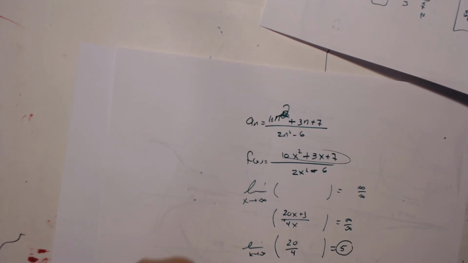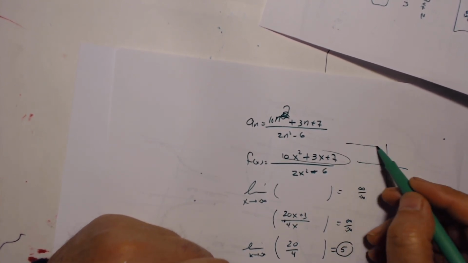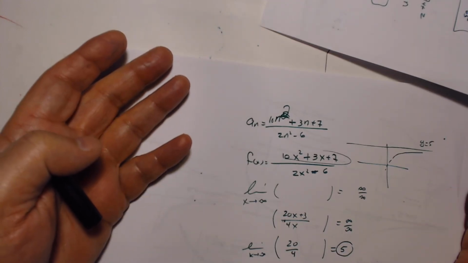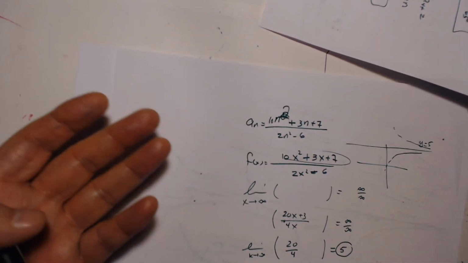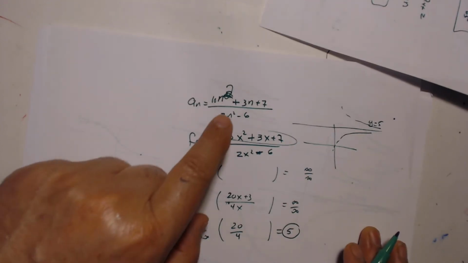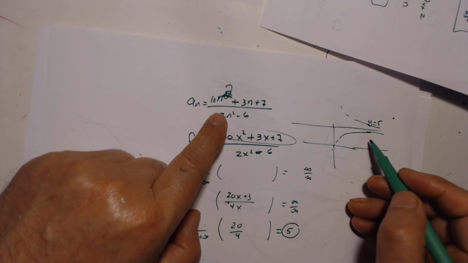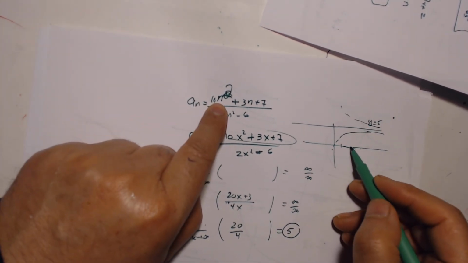That 5 is your horizontal asymptote. Therefore, somehow the graph approaches y equal to 5. And somebody said, is that the upper bound or is that the lower bound? See, that's something I really don't know. Somebody said, how do you know? Put a number right here, maybe x equal to 10 or x equal to 1 in this area.